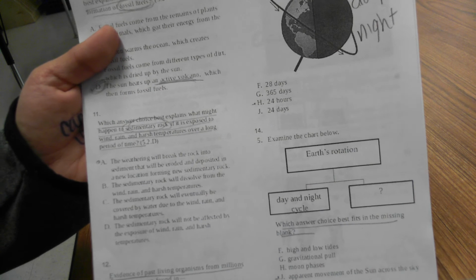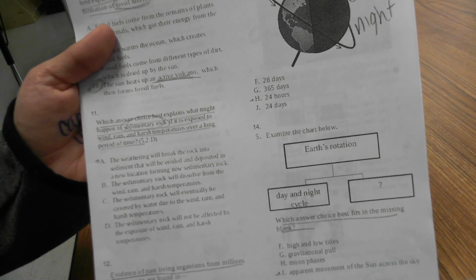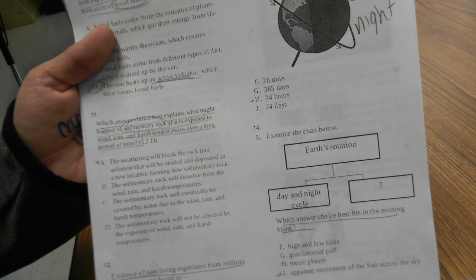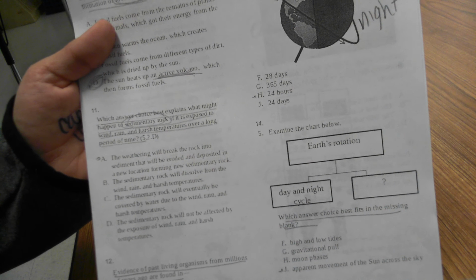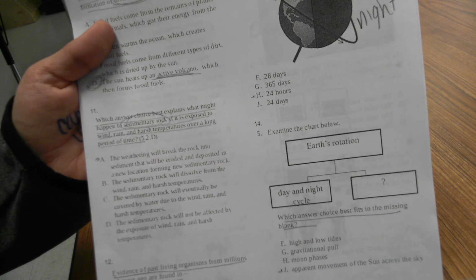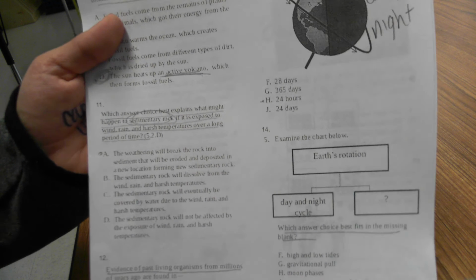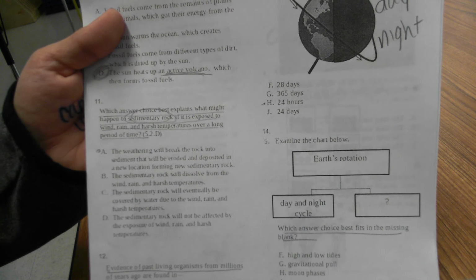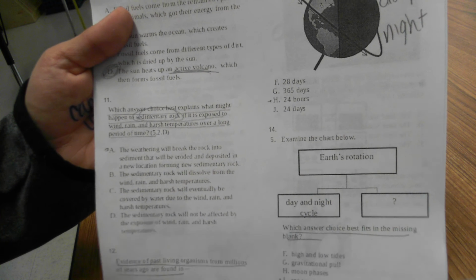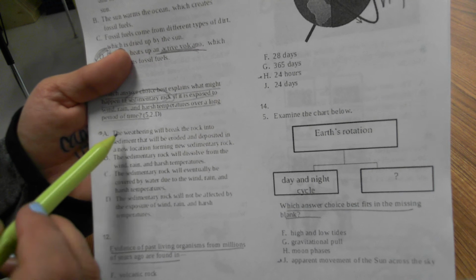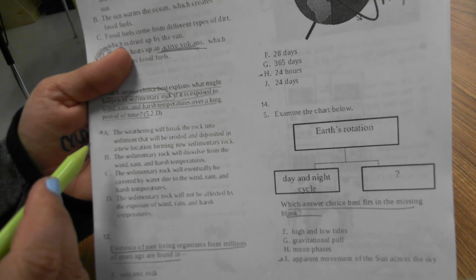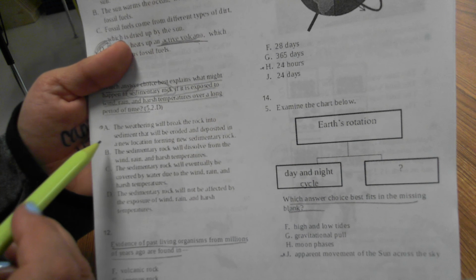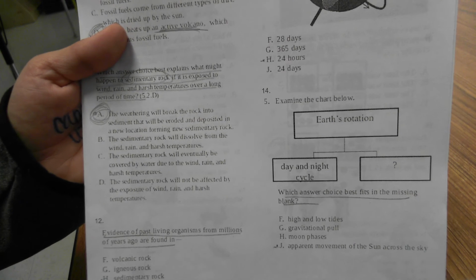Number 11, which answer choice best explains what might happen to sedimentary rock if it is exposed to wind, rain, and harsh temperatures over a long period of time? We've been talking about this with our fossil unit. So what will happen? The weathering will break the rock into sediment. It will be eroded and deposited into a new location, forming new sedimentary rock. A. Also on the wall.